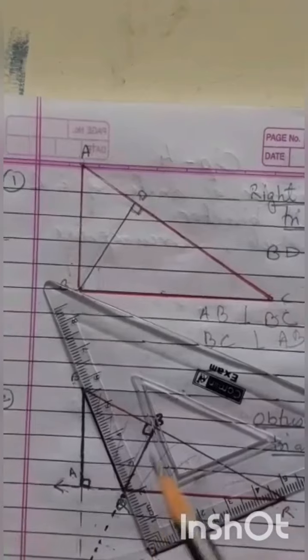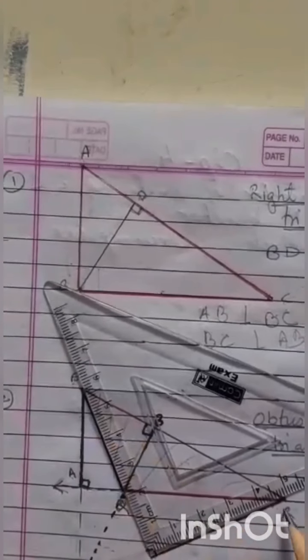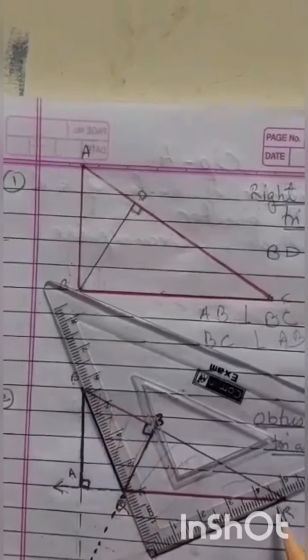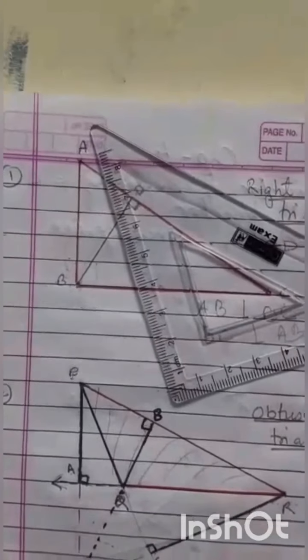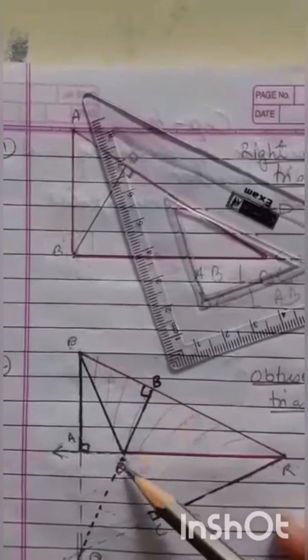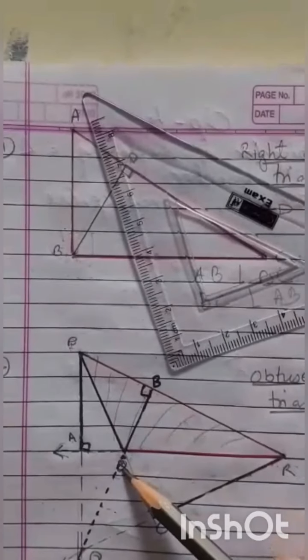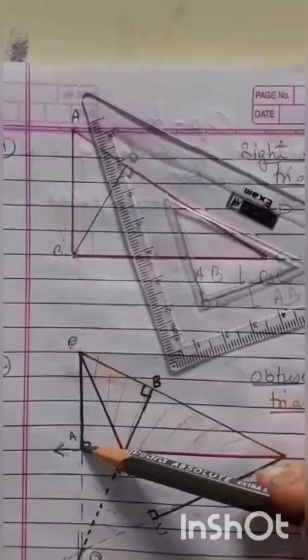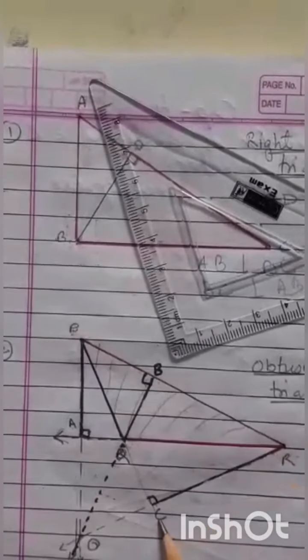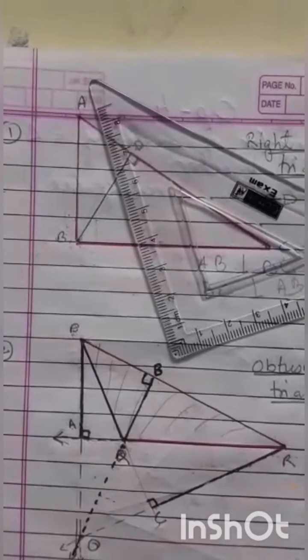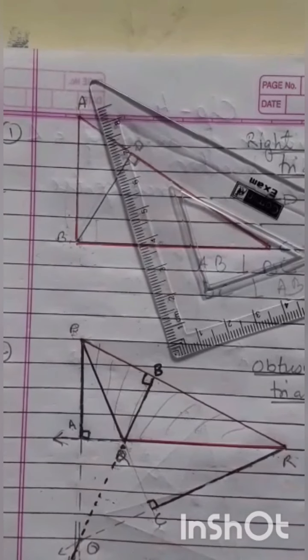This is nothing but my altitude. Okay, this is my base, PQ is my base, R is the vertex, and I'll be drawing a line like this. Now I have one altitude BQ, another altitude PA, and one more altitude RC. But I don't have any orthocenter, so we have to extend those lines.